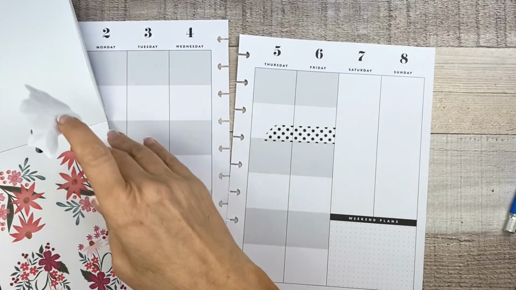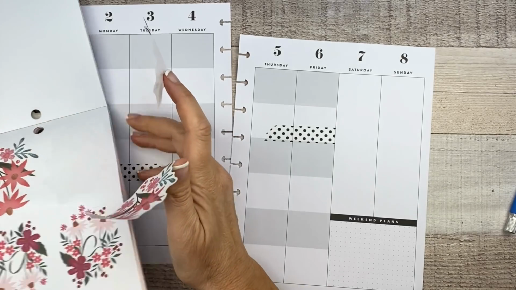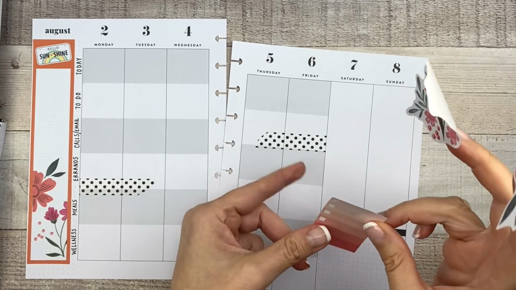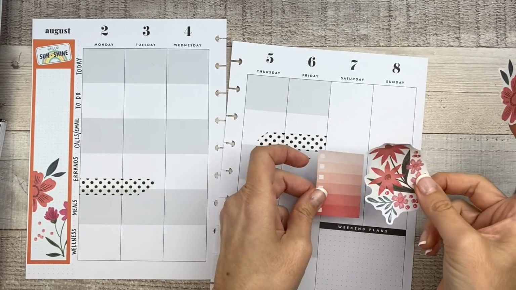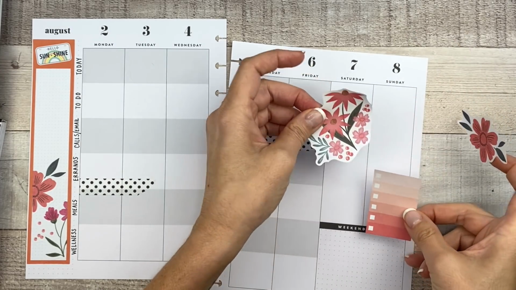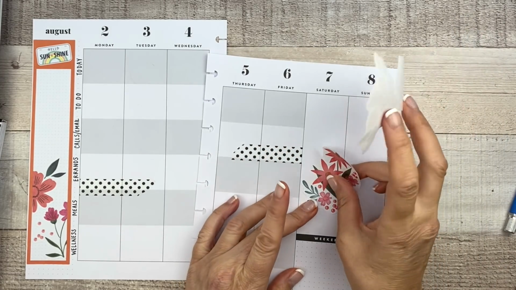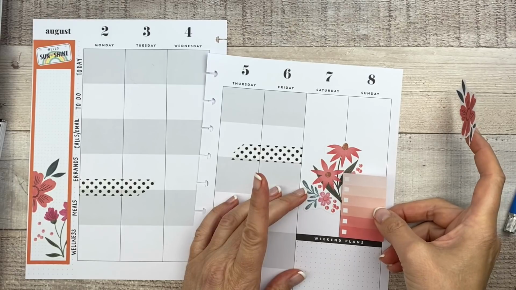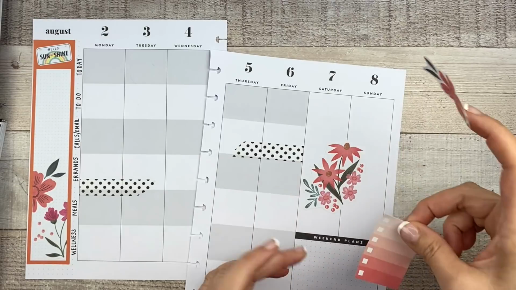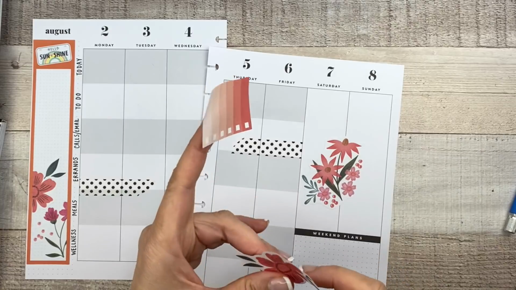I like these. They all coordinate. I'm going to put this down here. I'm just going to put this with it. Maybe cover up part of that. Let me white that out first.